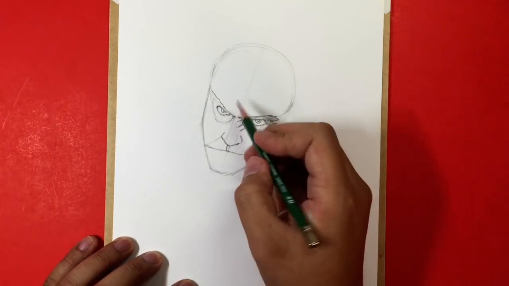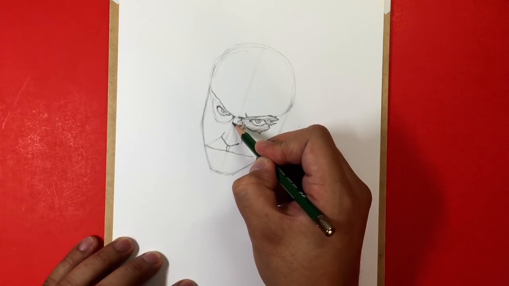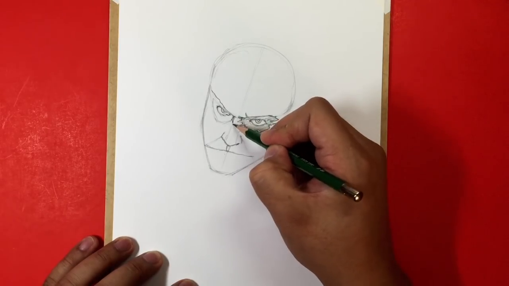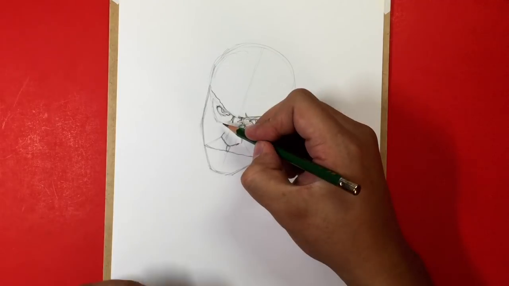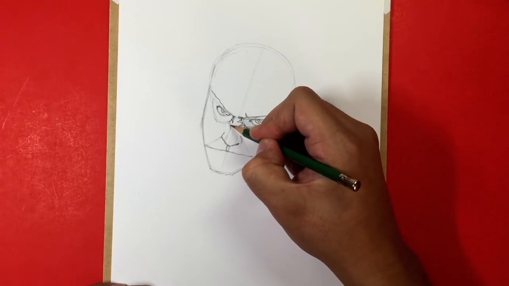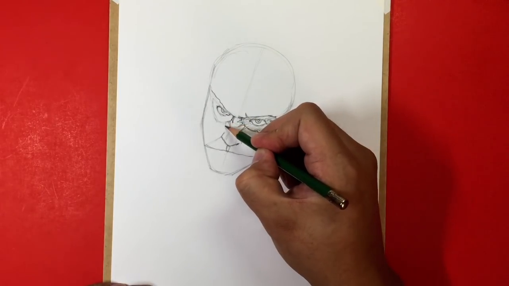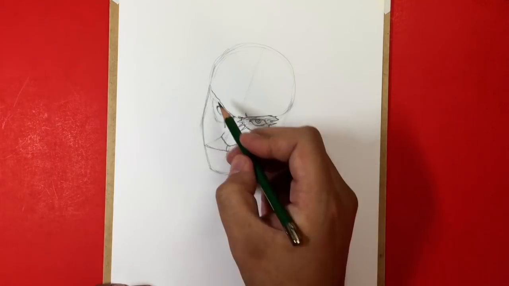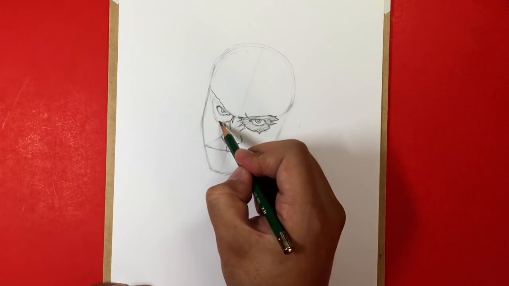Okay, let's start over here. I'm going to draw those spiky things. And those spiky things are actually just wrinkles that he has where his makeup has faded. Because at this point his makeup is starting to come off.